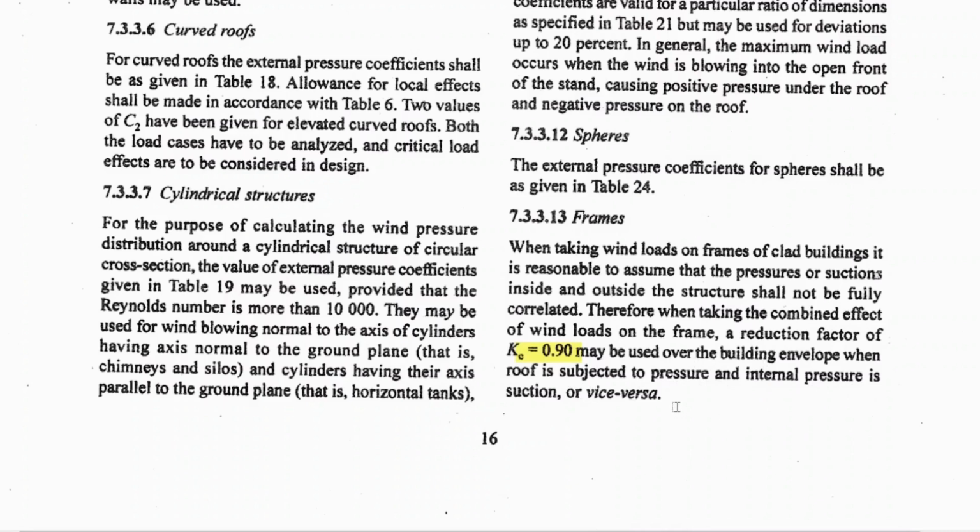So when we are calculating the wind load using the force coefficient method, we consider this Kc value as 1, and if we are calculating the wind load using the pressure coefficient method, then we consider this Kc as 0.9.